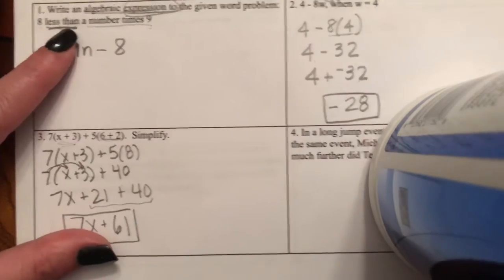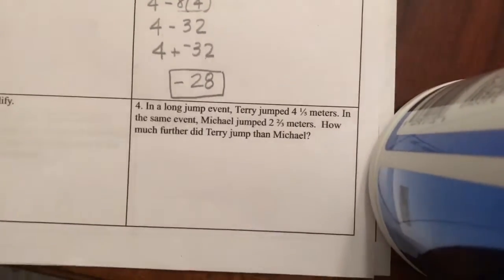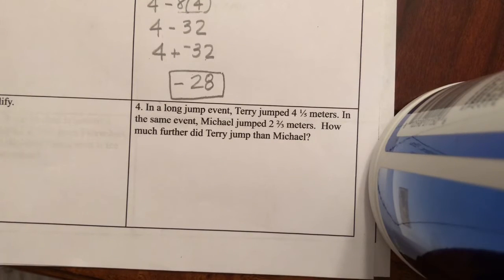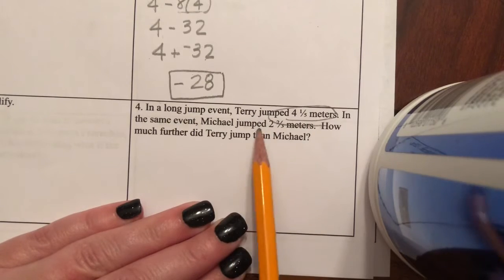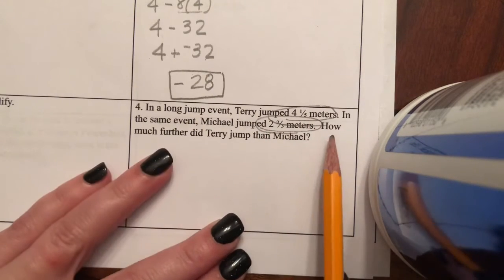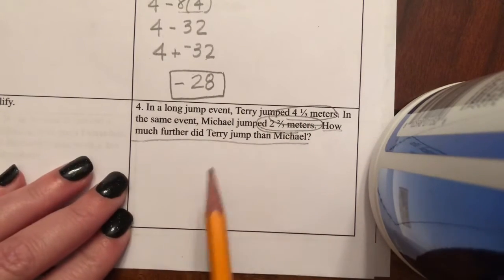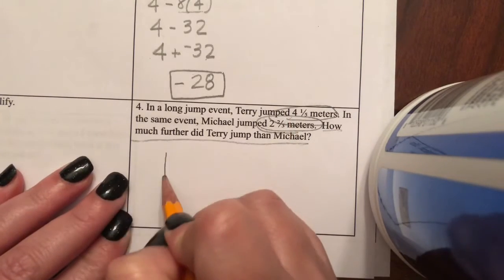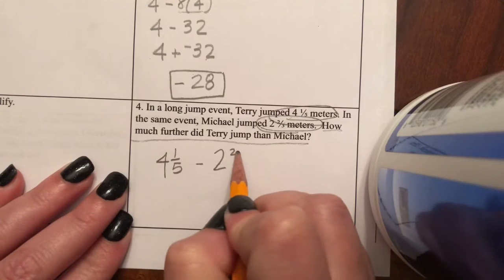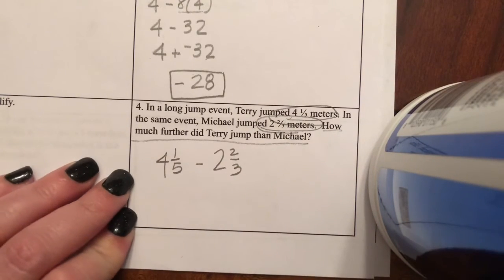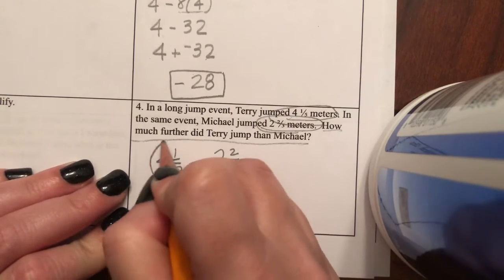Okay, this is going to be a short day. In a long jump event, Terry jumped 4 1/5 meters. In the same event, Michael jumped 2 2/3 meters. How much further did Terry jump than Michael? So we know Terry jumped the most, so we're just going to take 4 1/5, and subtract from that 2 2/3 and see what's left over. Mixed numbers, let's go ahead and convert those into improper fractions.